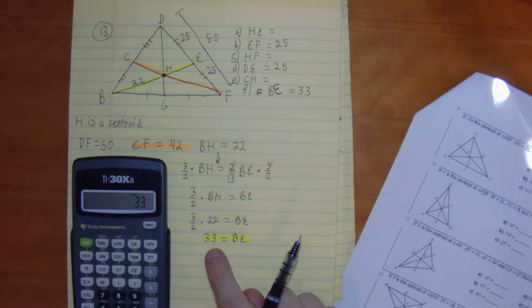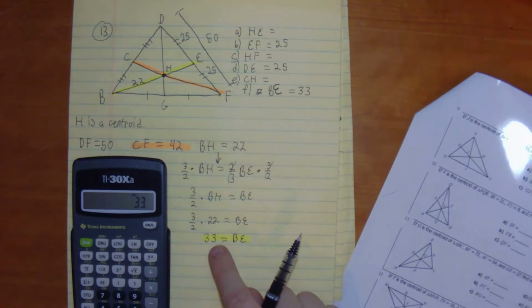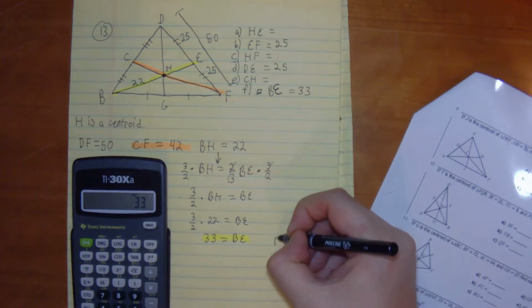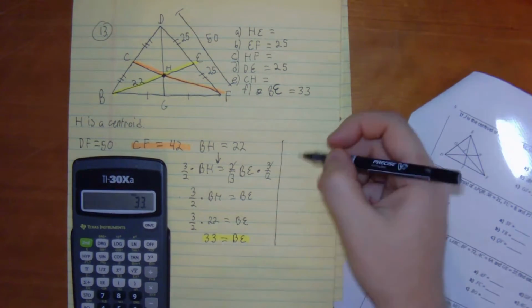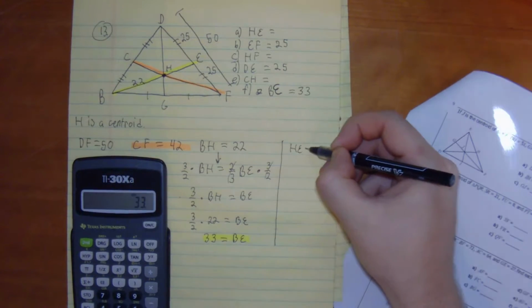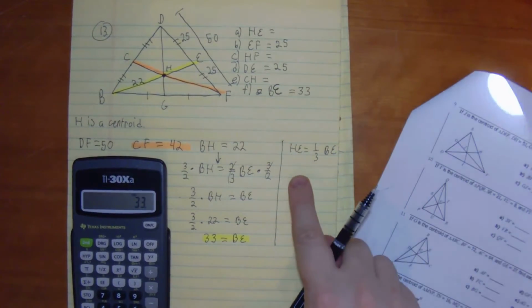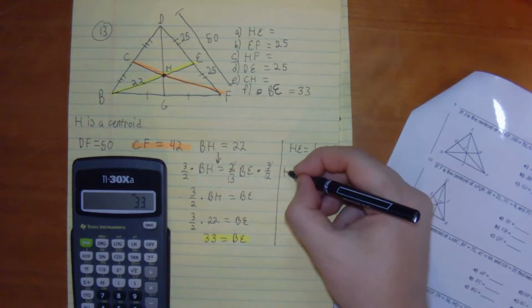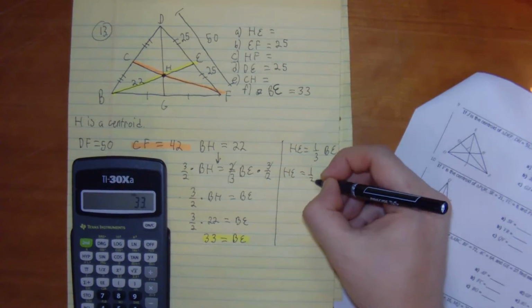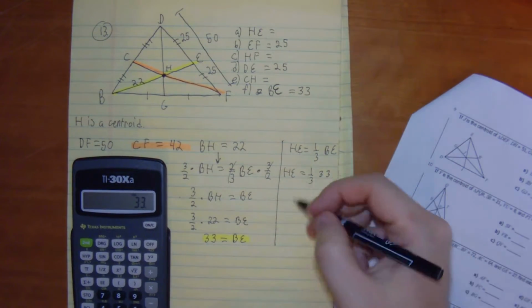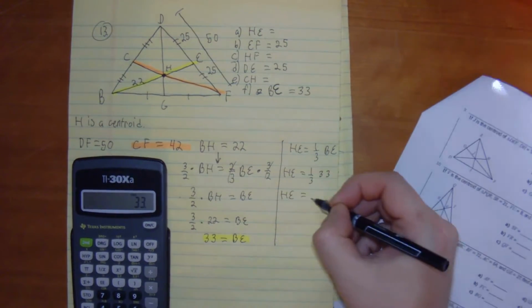A third of 33 is 11, but we can check it. The length of HE is equal to 1/3 of BE. HE, we don't know it yet, is equal to 1/3 of BE, which is 33. And a third of 33 is 11. HE is equal to 11.